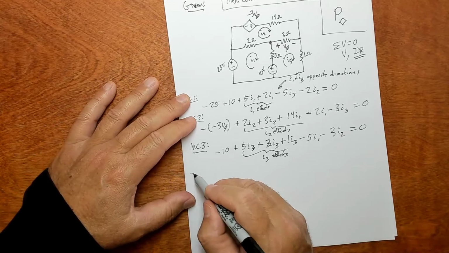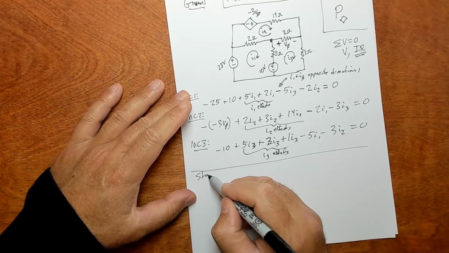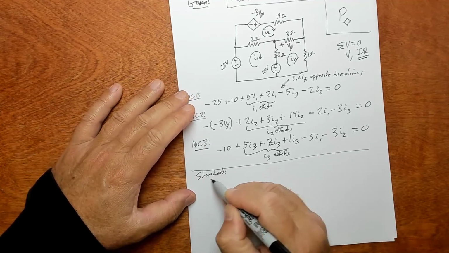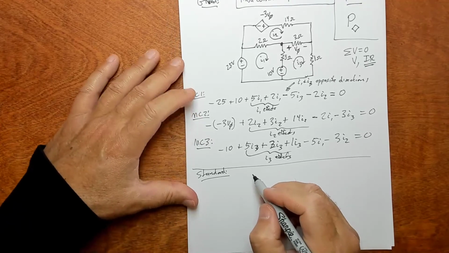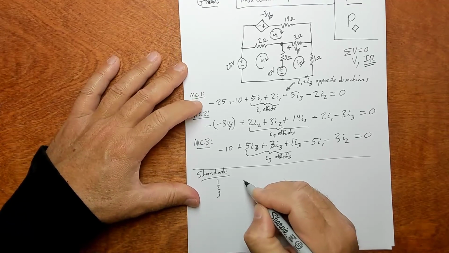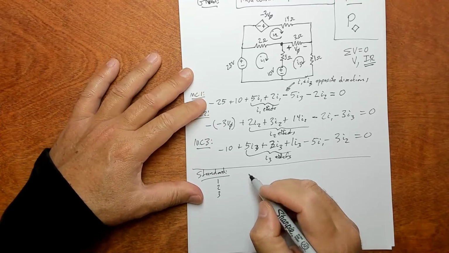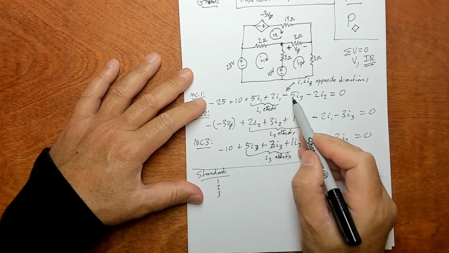Okay, if you put this in standard form for solution by machine, you have 1, 2, 3 equations. This one is, take out this I1, you get what?